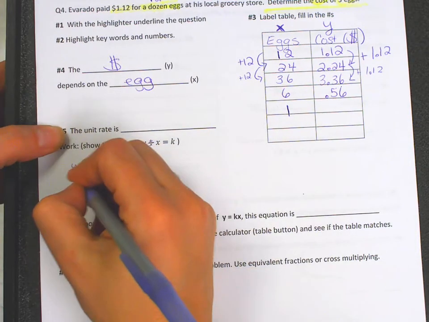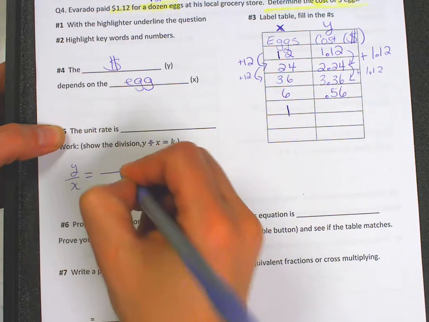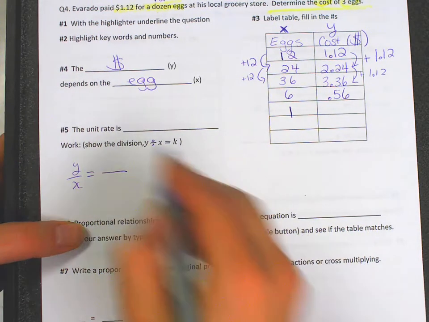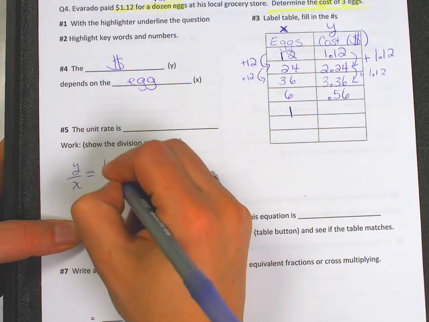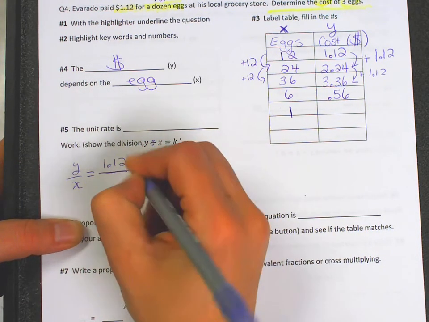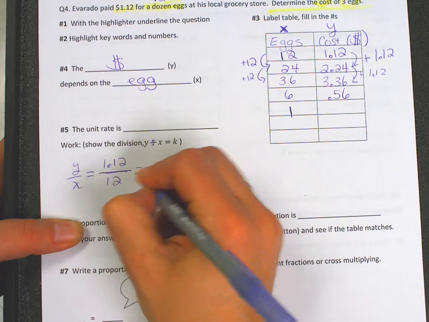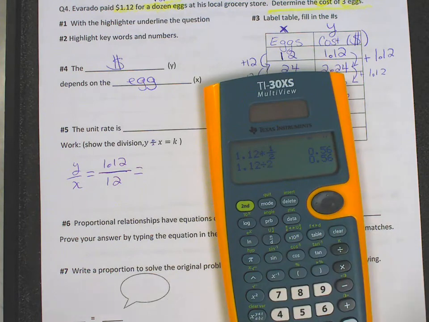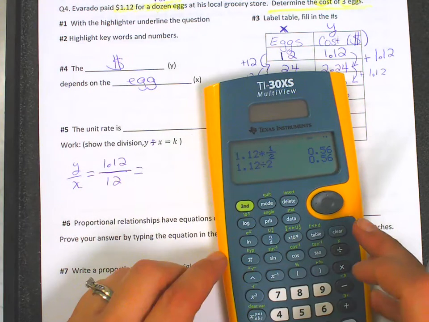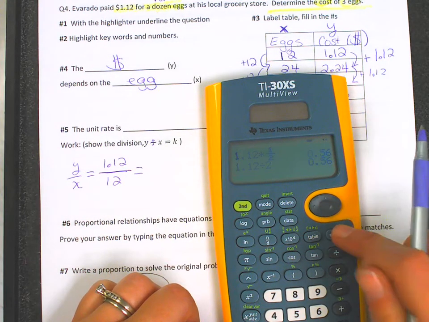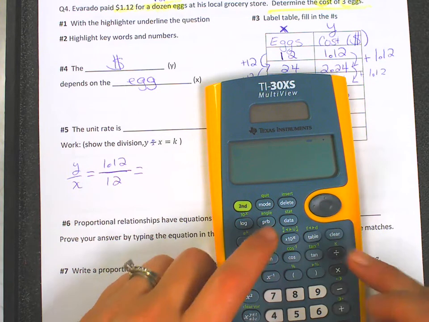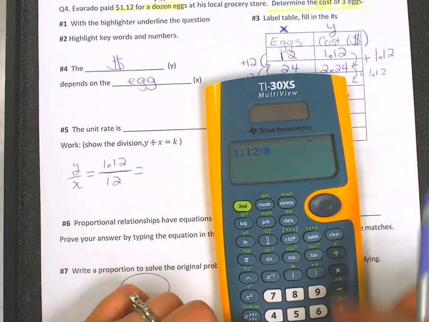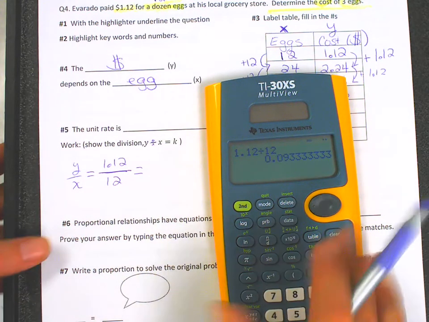We take a y, we do divided by x. Let's use the first numbers that we were given. The cost, $1.12, depends on the number of eggs. So if I want a decimal, all I do is divide. If I want to do a fraction button, I can press magic or I can press FD. The great thing that I like about math is a lot of times you have options. So we're going to divide this and I get 0.093 repeating.